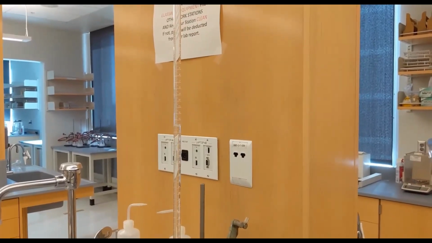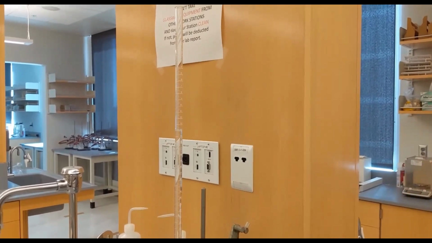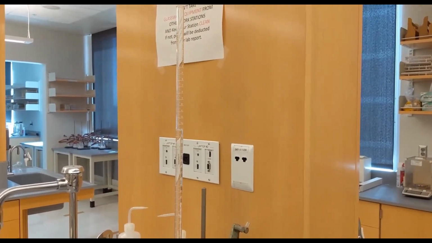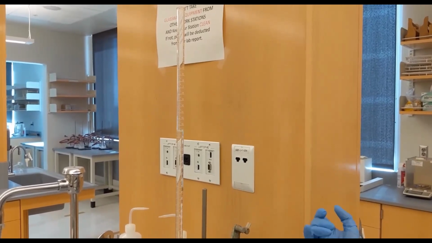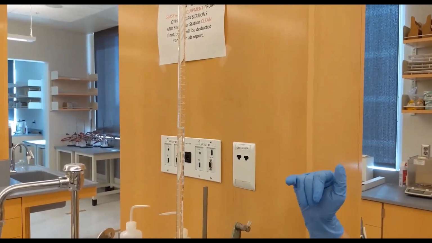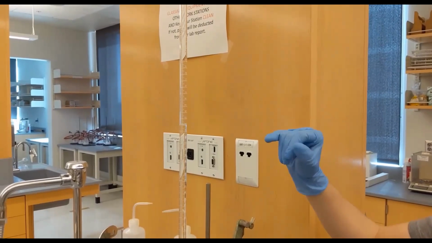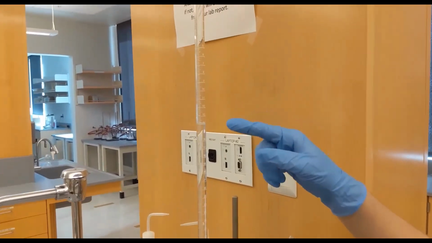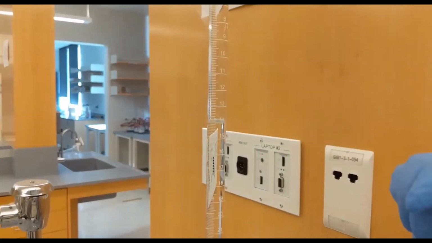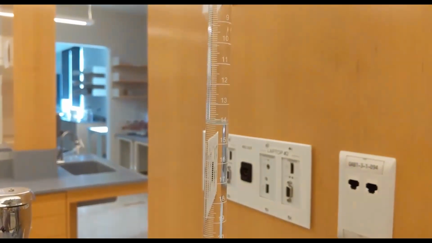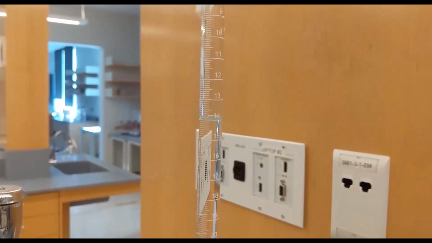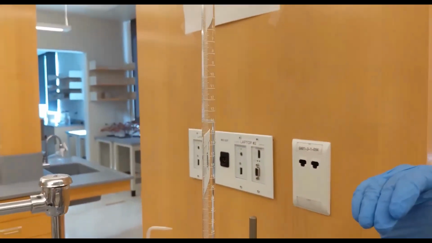So before continuing our experiment, the first thing that we need to do is note where the volume is on our burette. It might be a little bit difficult to see, but there is a curvature to our liquid. The bottom of that curvature is the meniscus, and that is what we want to measure to.